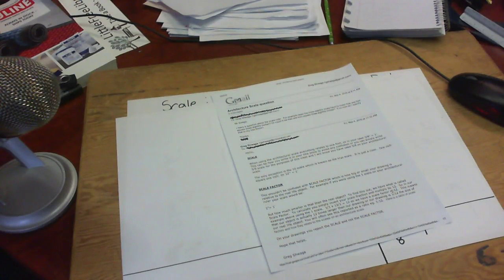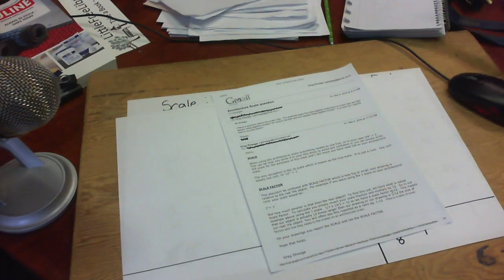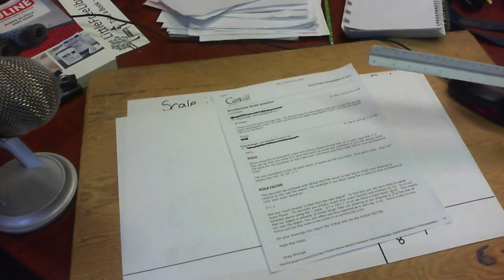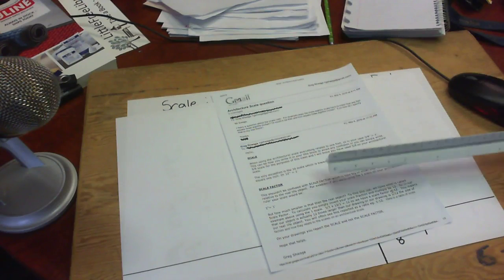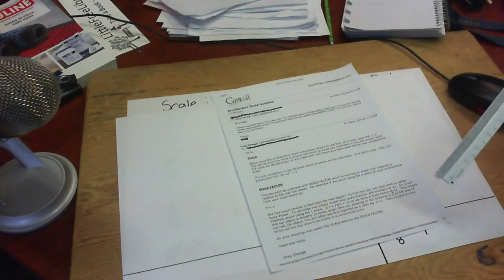Hello everyone. I just had a couple of questions in the last couple of days about scale and what it means and how to report it on your drawings, on your manual drawings. Now the first thing is you're using the architectural scale. So everybody's using the architectural scale. There are different types of scales. There's the engineer's scale and so on. But you're using the architectural scale. So I'll explain it within that context.